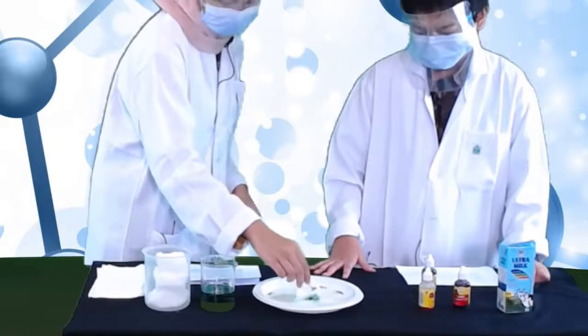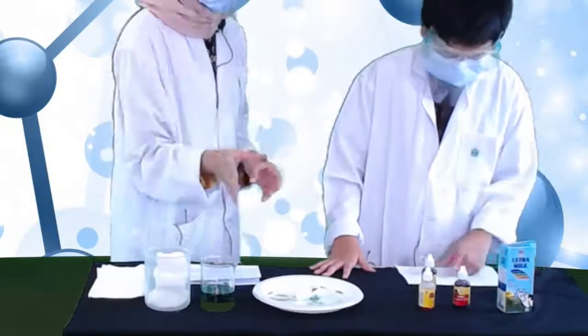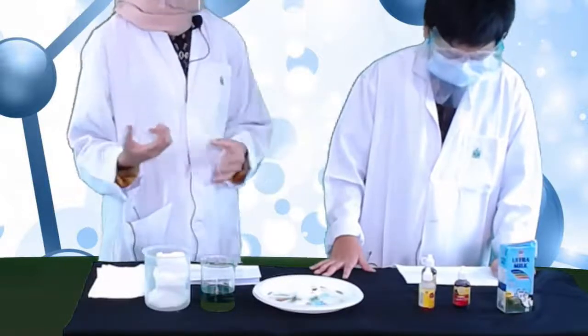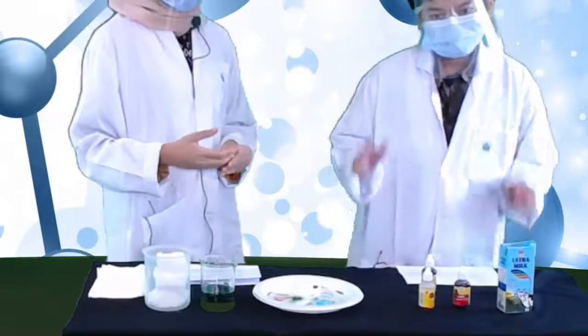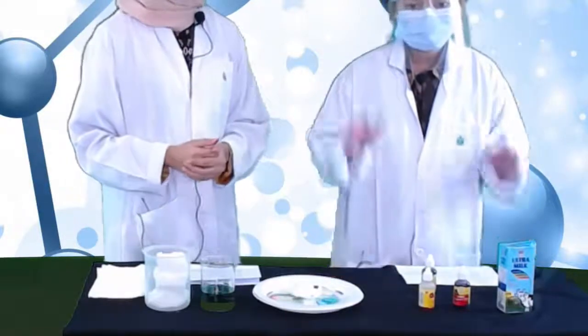As you can see here, the colors are moving and they look like they're dancing. So are you guys curious about how this happened? We will explain about this experiment, but before that we will do a quiz.